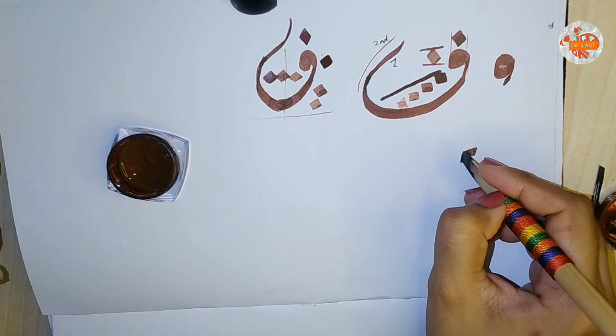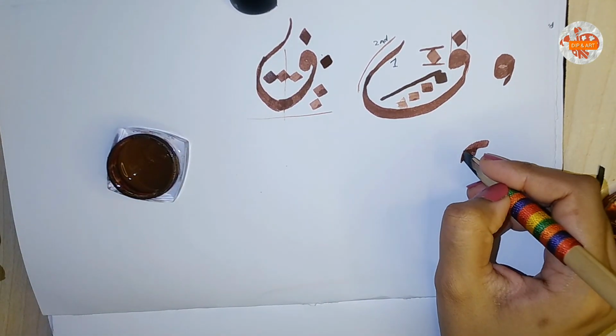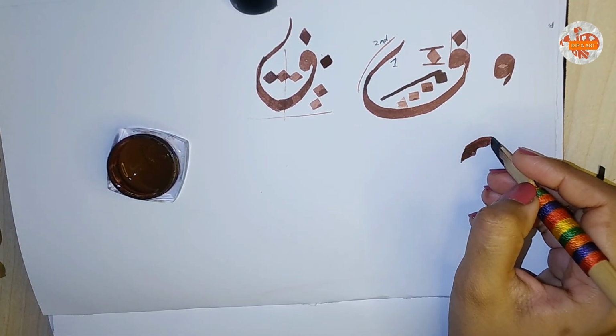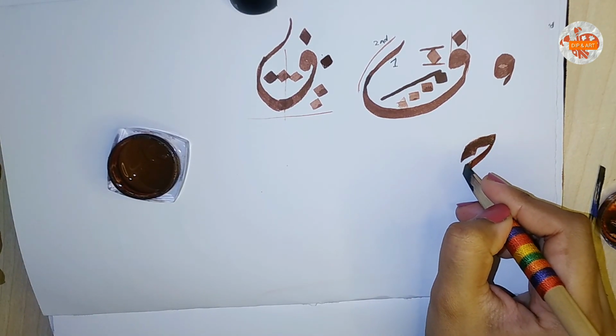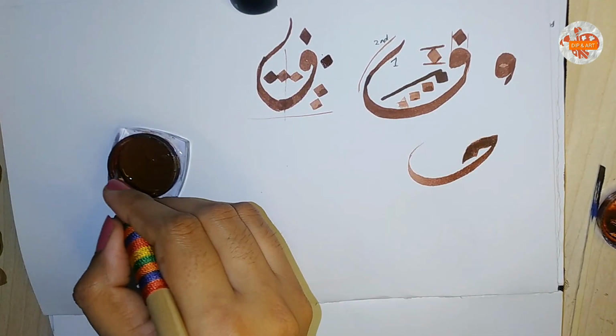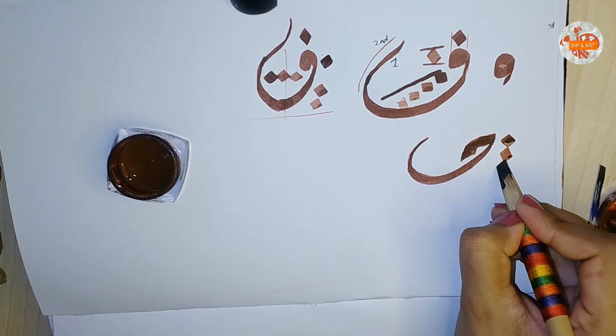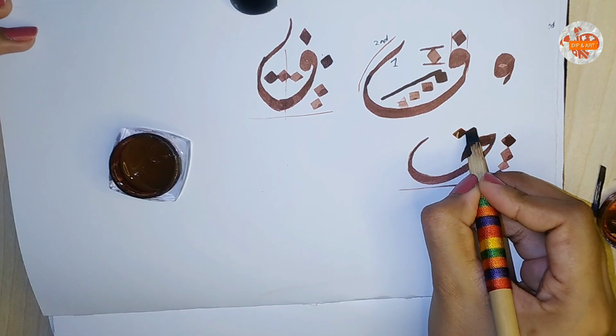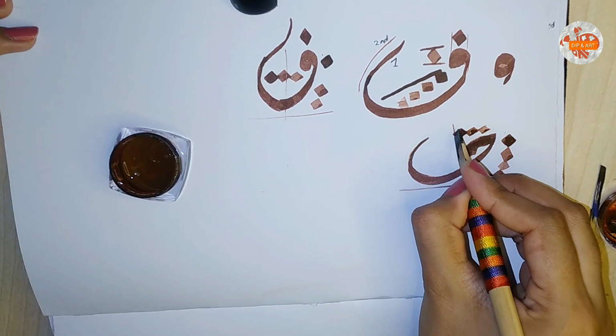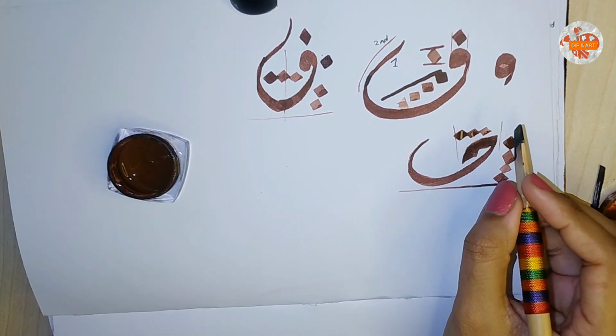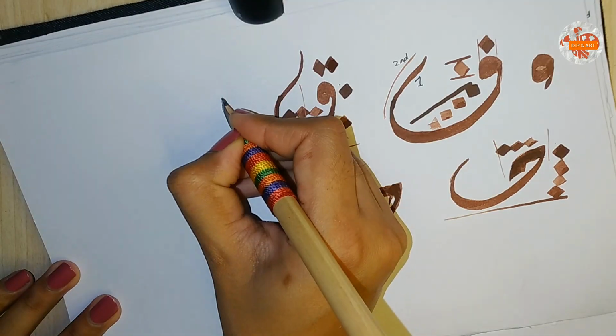First move is this, take it upward, and then take it back down. This is the second type of Fa we are writing here, which is 4 dots in length, and its head should be 3 dots in width.